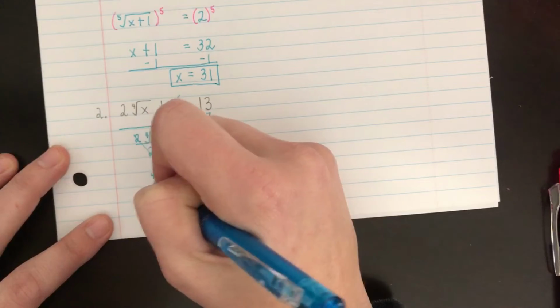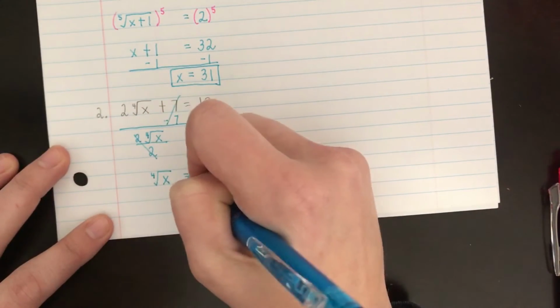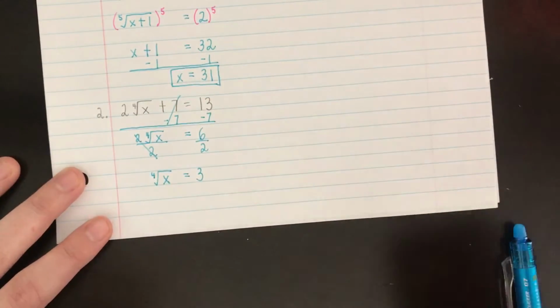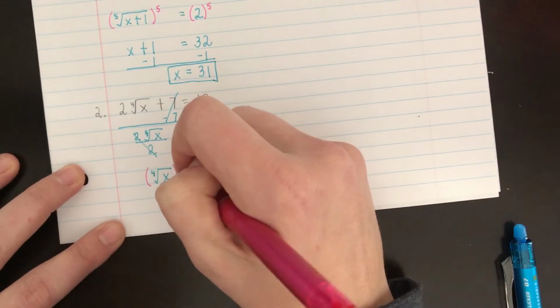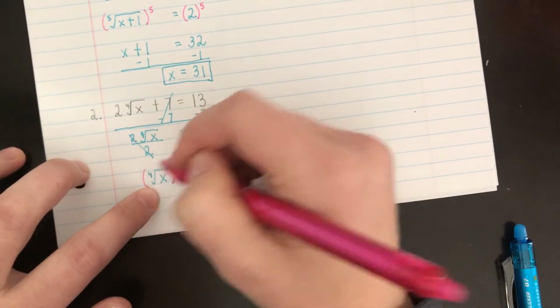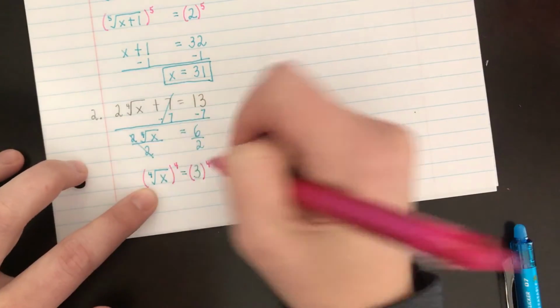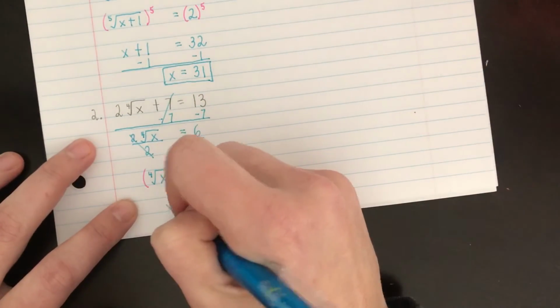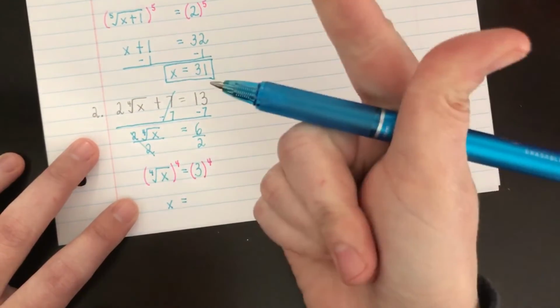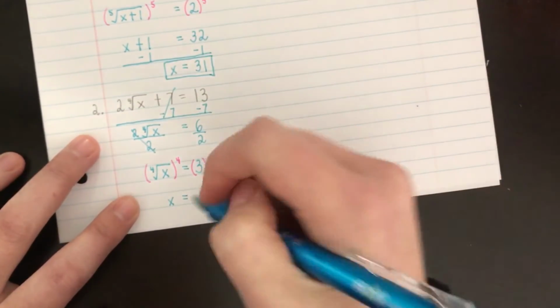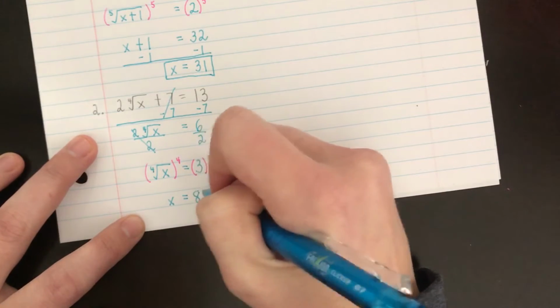So since this is fourth root of x equals 3, I'm not going to rewrite this time because I'm going to show you in a different color. Raise both sides to the power of the index, so that's 4. So I have x here equals 3 to the fourth power is 3 times 3 times 3 times 3, and that would give me 81.